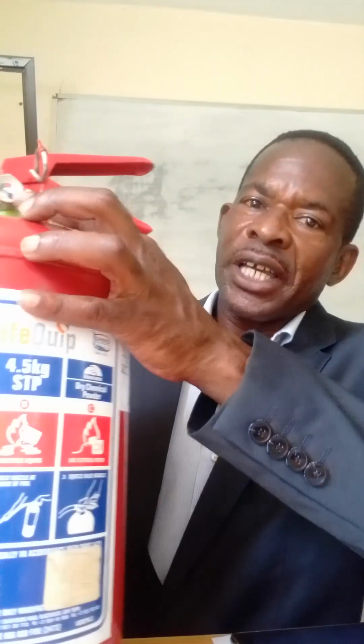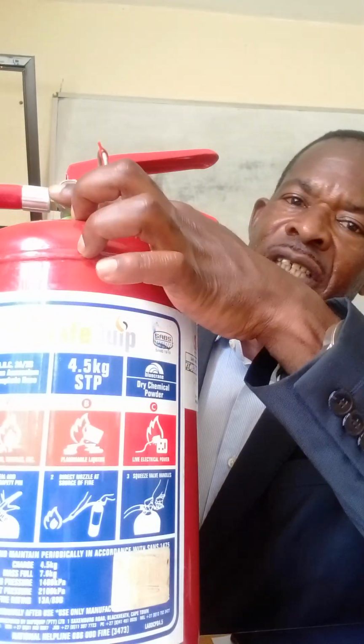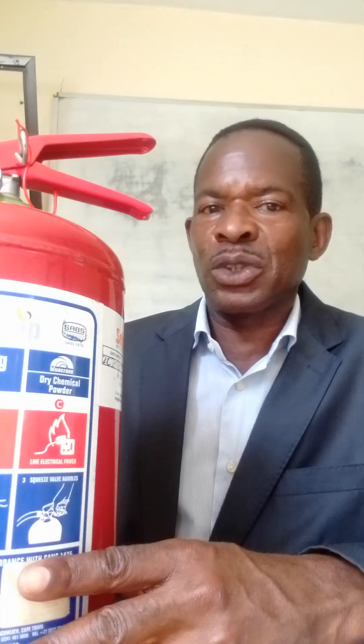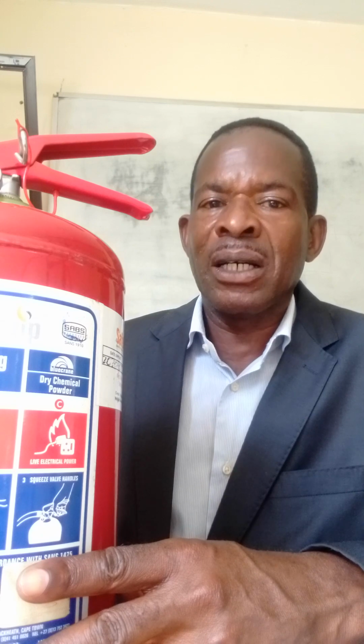And then we've got a gauge here. This gauge is like a petrol gauge. When it's empty, it shows you it's empty. When it's full, it shows you it's full. When it's half, it shows you it's half. Just like in a car. So those are the parts of the fire extinguisher.